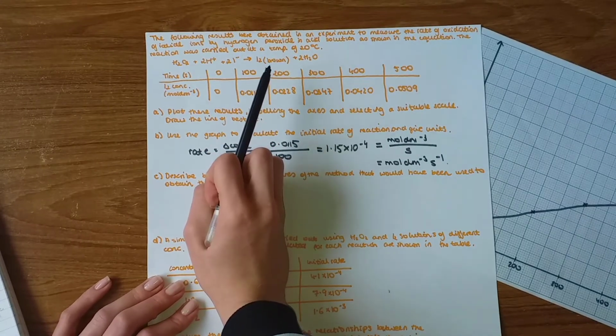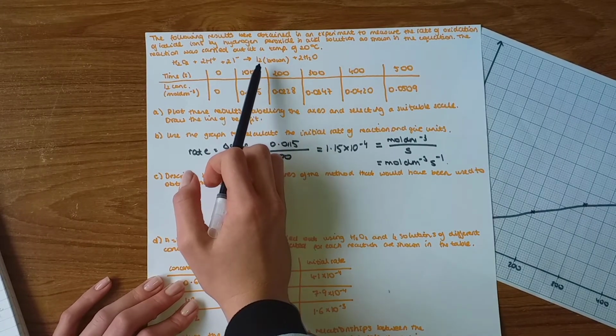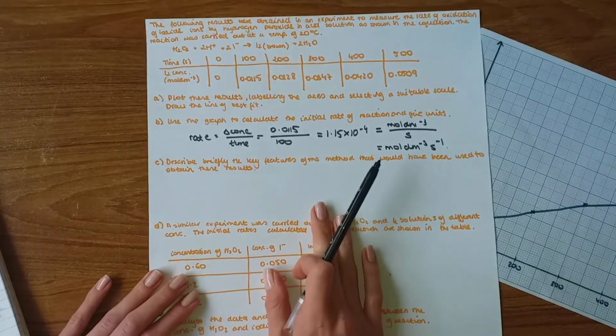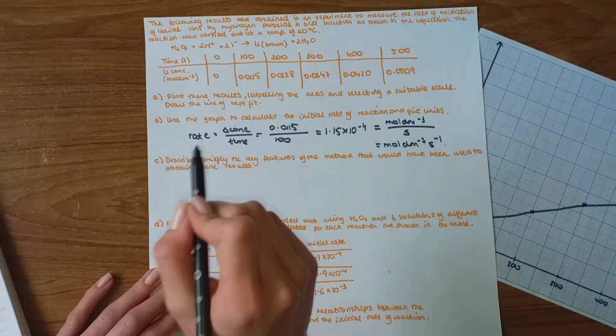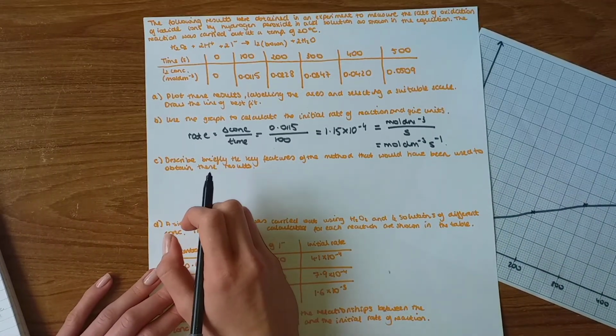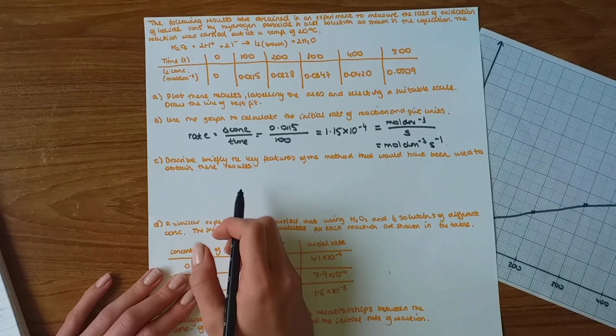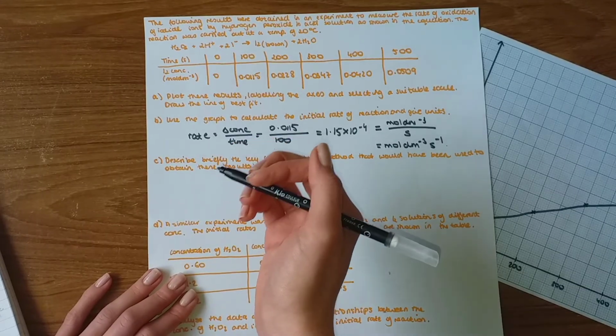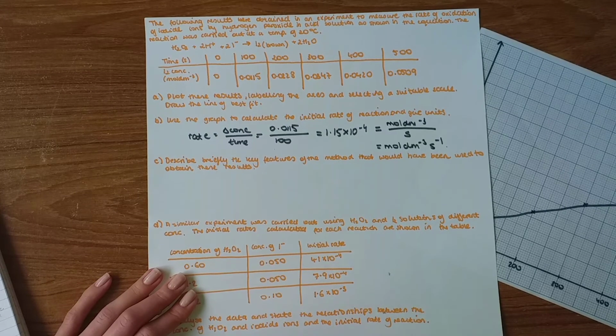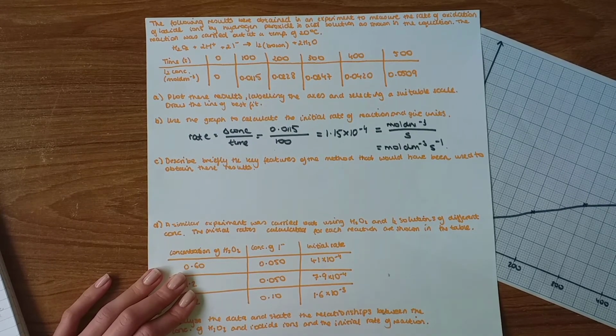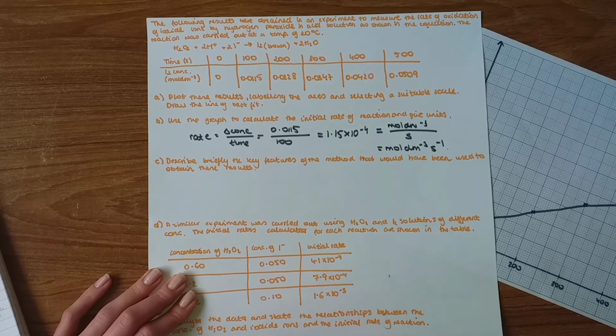But what we can see is that iodine is brown. And this is what we're going to use, colorimetry, which is identifying the rate of reaction by looking at how much of the color appeared or disappeared.